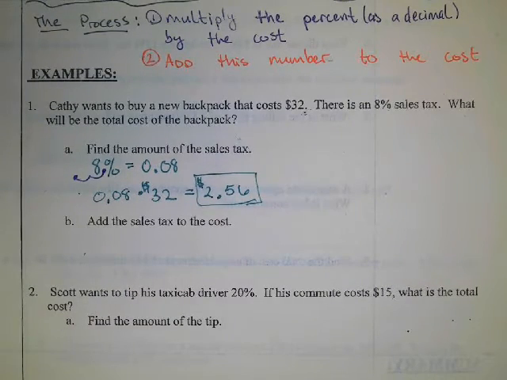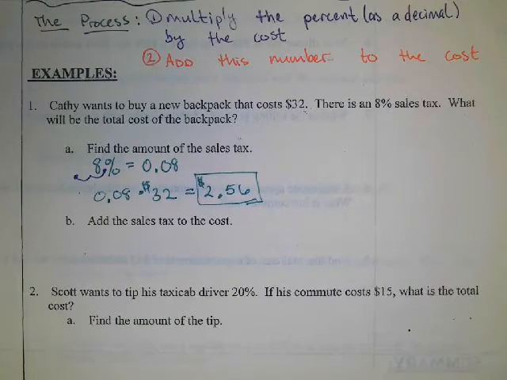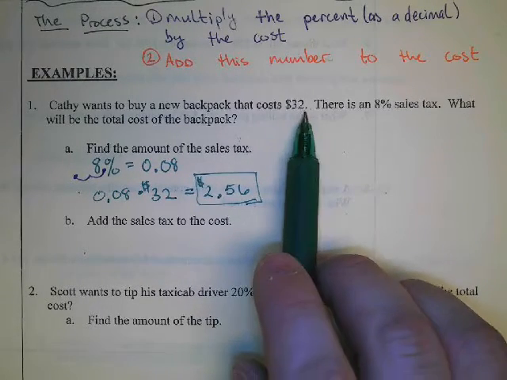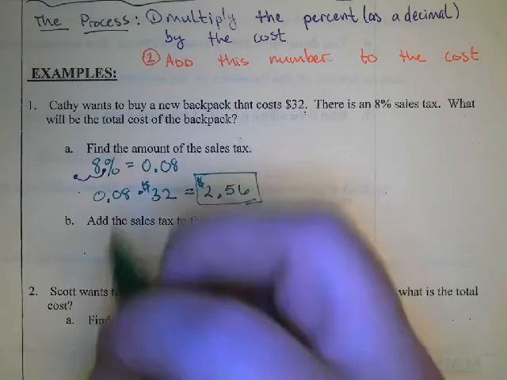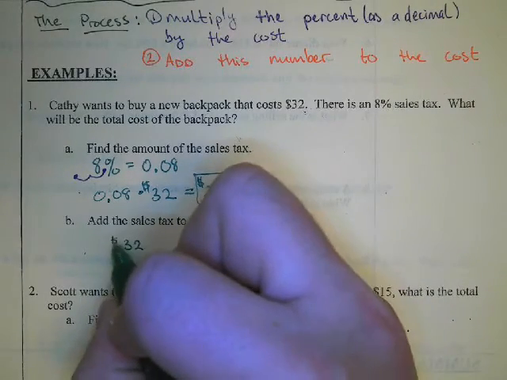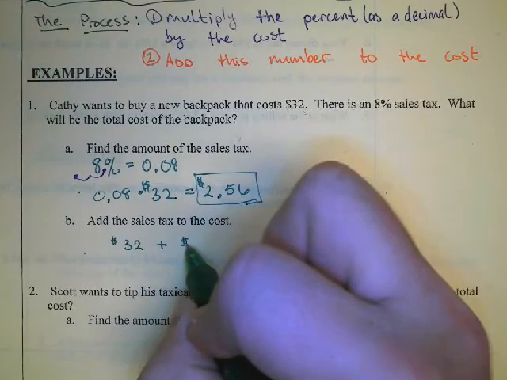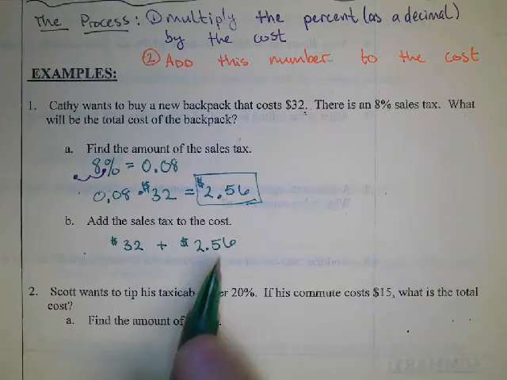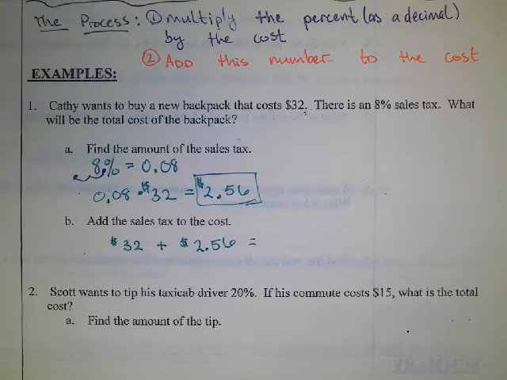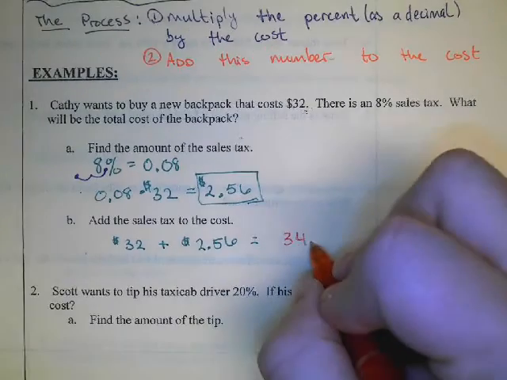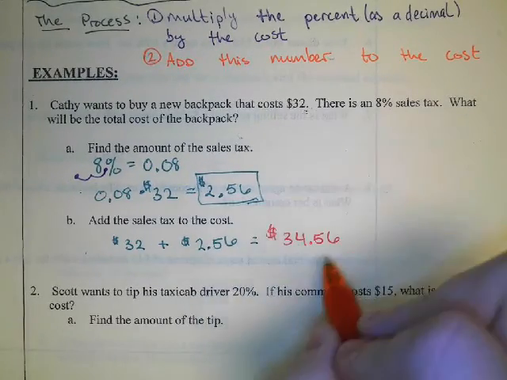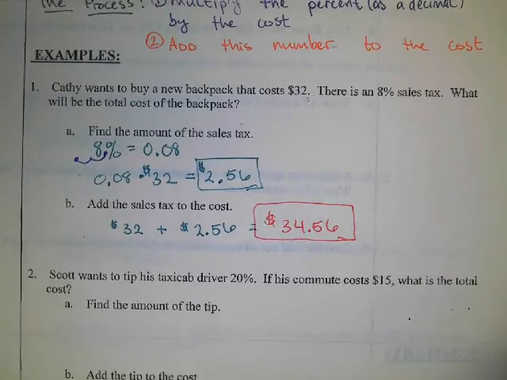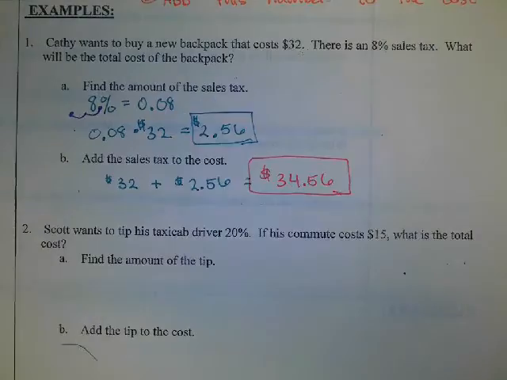Now how am I going to figure out my total cost, the amount of money that I'm spending all together? Well, it's not just $32 because that's the cost of the backpack. I have to include the tax. So I'll take my 32 and I'll add to that the tax. So there's my original cost plus my tax, and that will equal my final amount, which is $34.56. And this is how much I'm actually paying. So we always pay a little bit more than what the sticker says because we have to pay our tax, or maybe we have to give a tip or something like that.